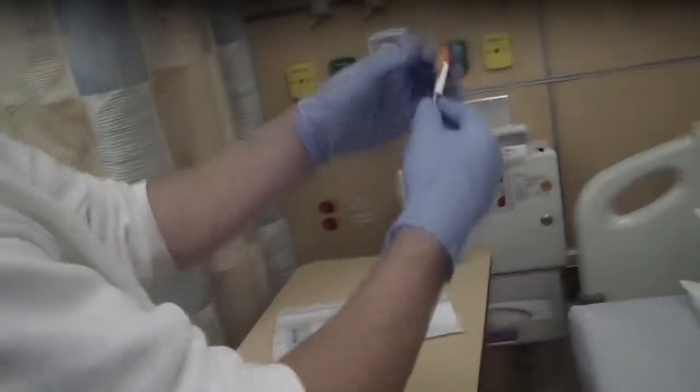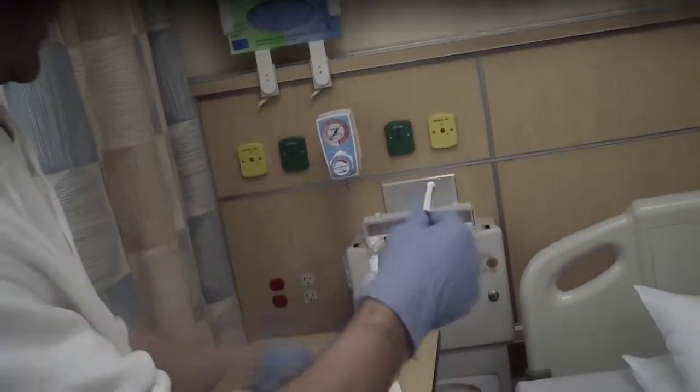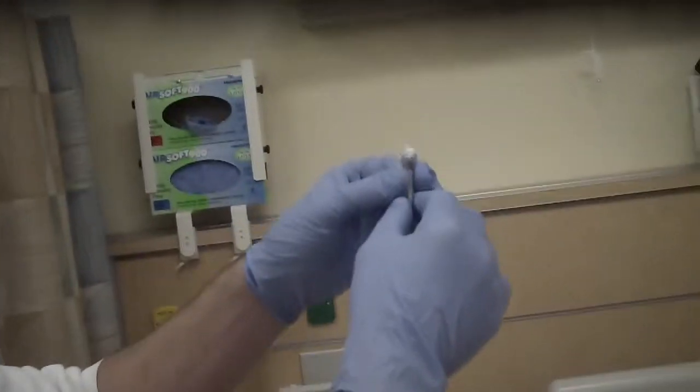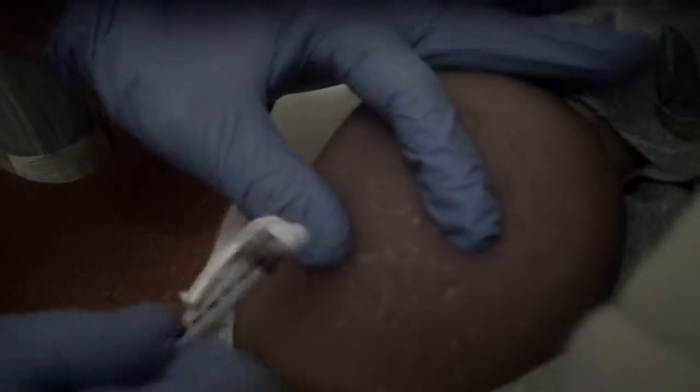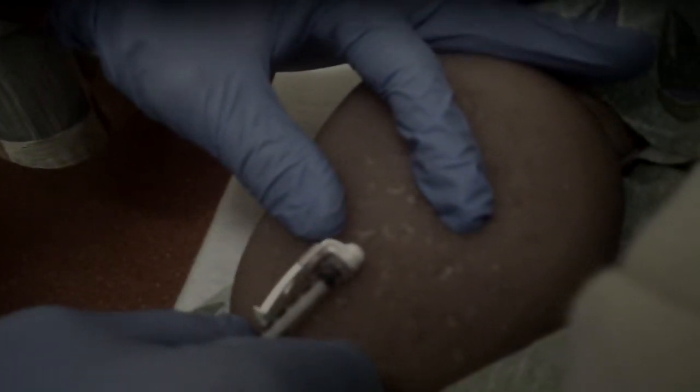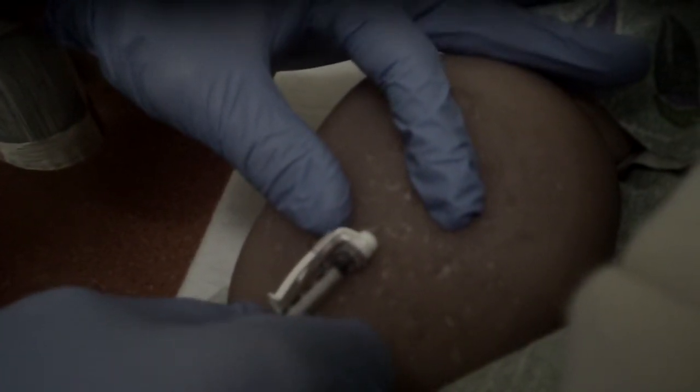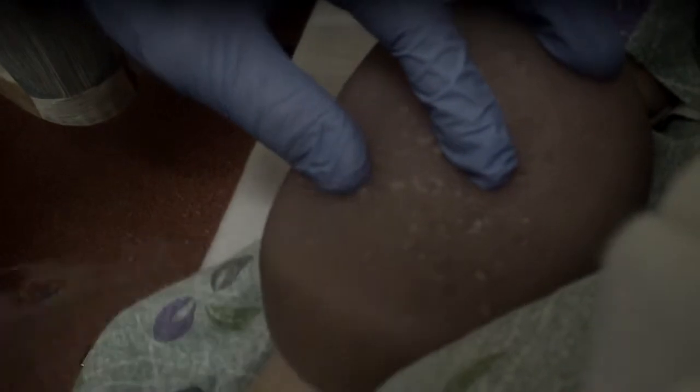I will uncap my needle, discard in the sharps container. I will look for the bevel side. I have my injection site. I will clean that with an alcohol swipe in a circular motion. I will allow that to dry. I will then make the skin taut, inject or insert at a 5 to 15 degree angle, about 1/8 of an inch. Inject, look for a wheel, pull out, discard in the sharps container.